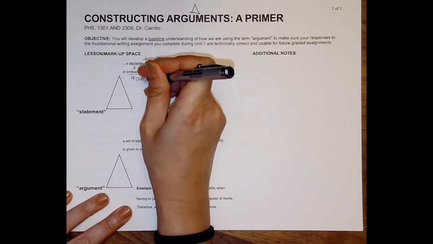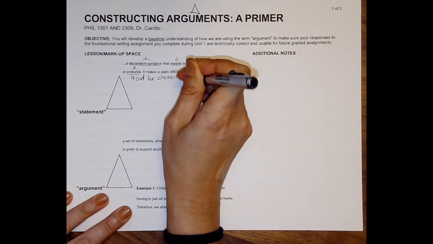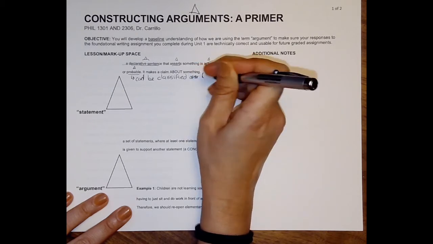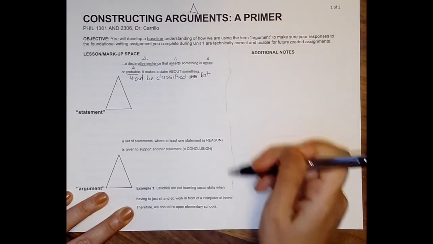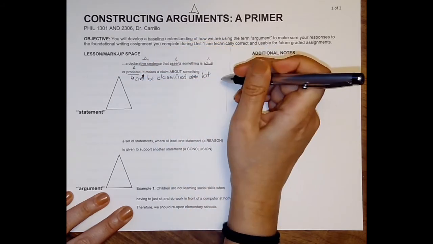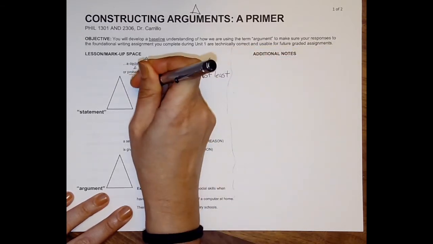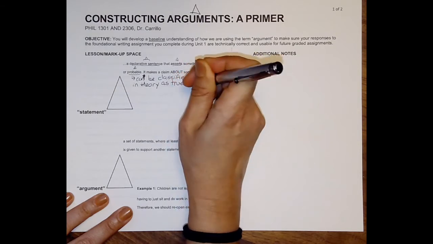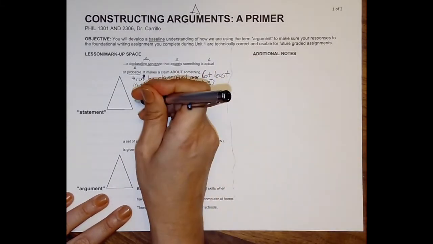Can be classified at least in theory as true or false. Try to keep your writing at the edge of these text lines, in this space. Okay, so an example of a statement, and of course you know where we put our examples.